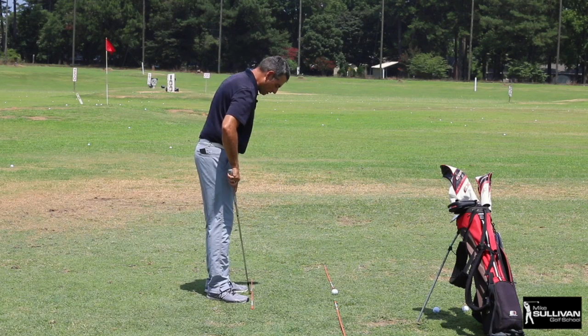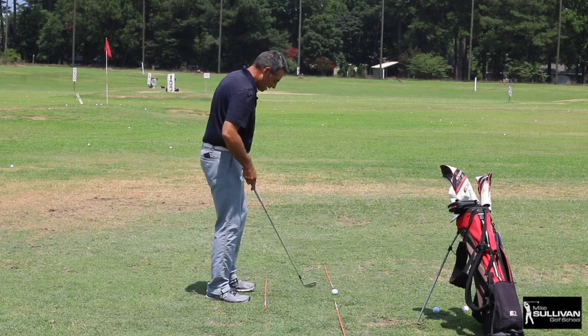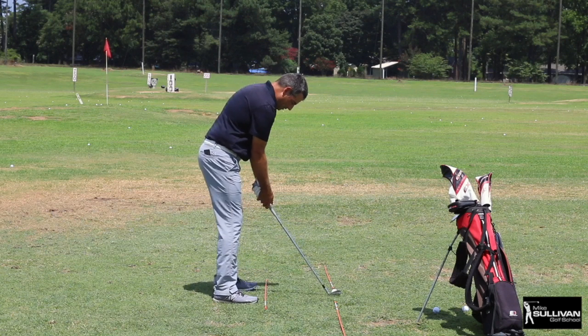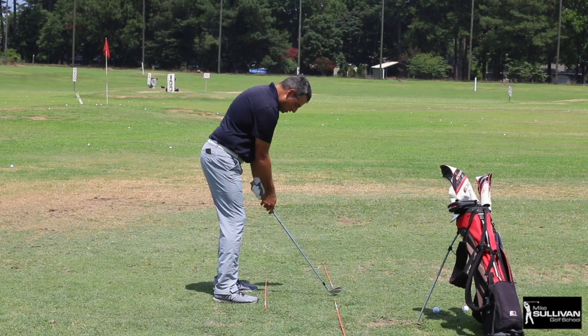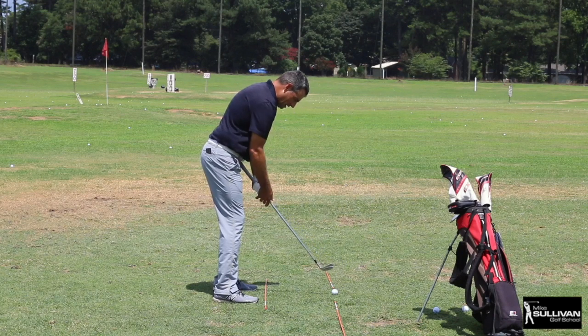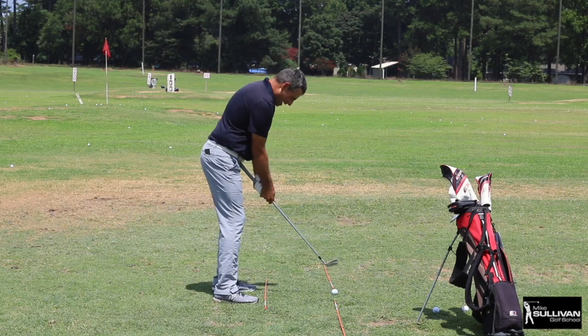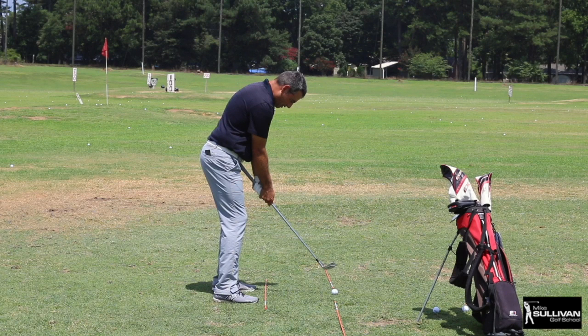Here's what I'm going to do. I'm going to move this stick a little bit closer here. Okay. I'm going to set up normally, and then I'm just going to scoot the club up until the butt end of the club catches me in my belt buckle. So we call this the butt in the gut drill. And I'm just going to keep this club on my belt buckle as I start my backswing.